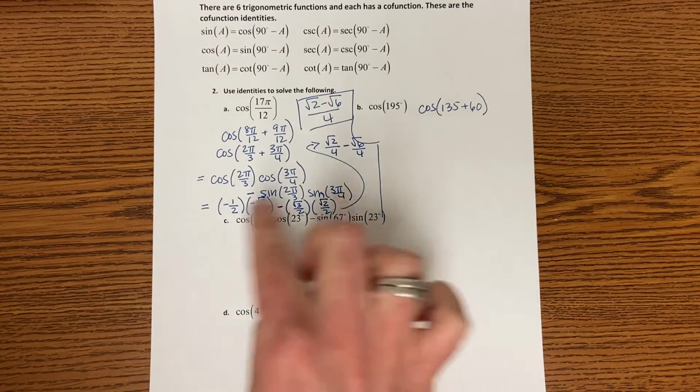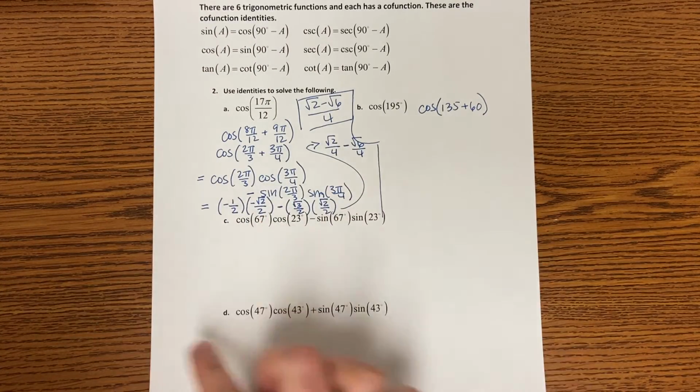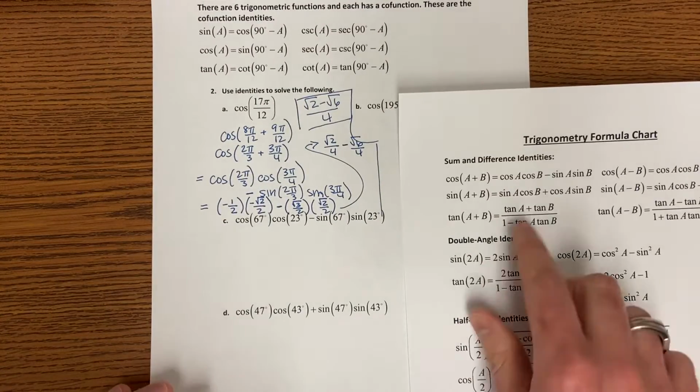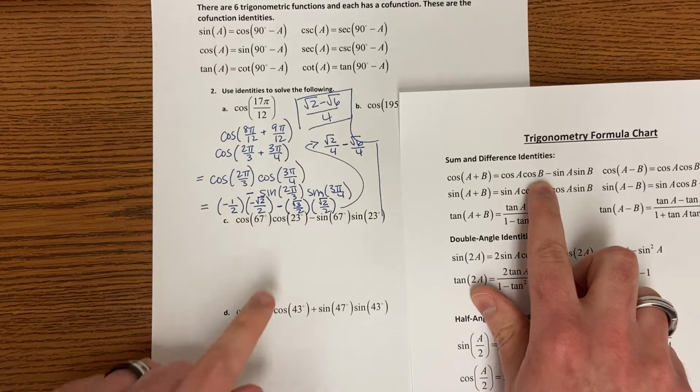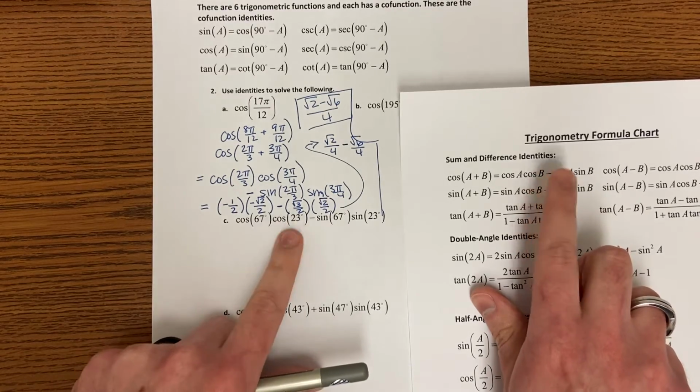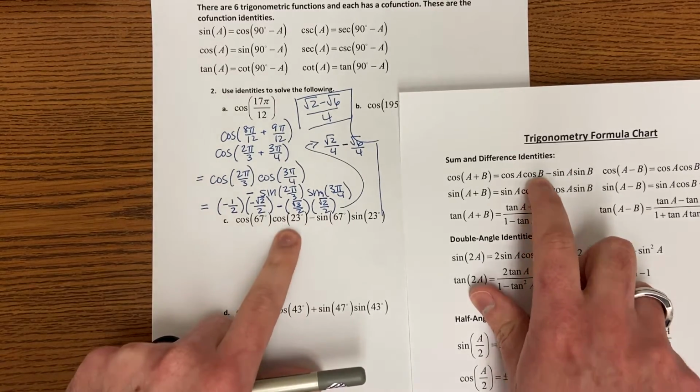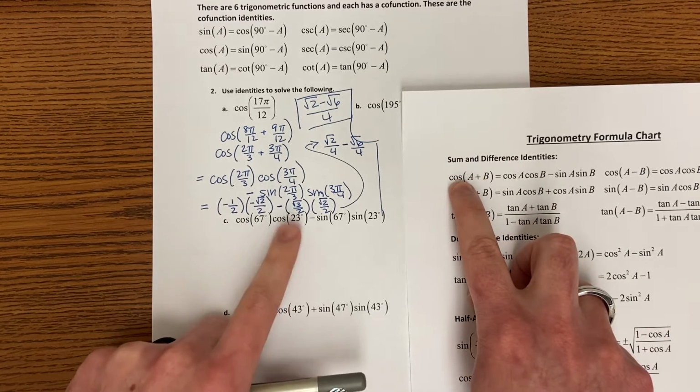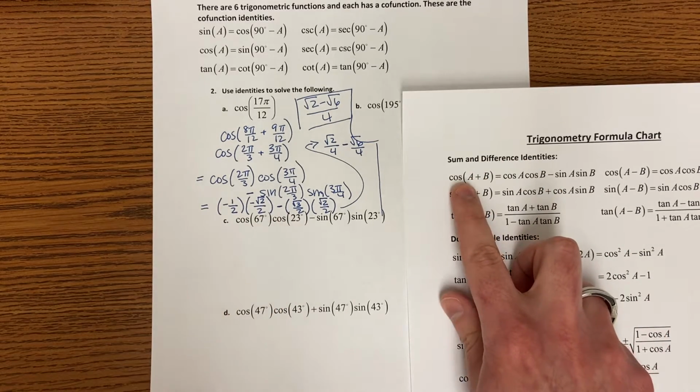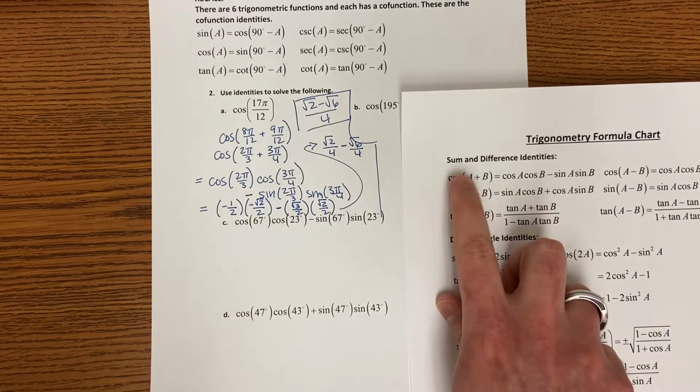But sometimes things are in the shape of the right side and you want to go back to the left. For example, if you notice this cosine A cosine B minus sine A sine B matches this exactly, you may be able to convert it to the left, because 67 and 23 degrees do not help us, but maybe if I combined them, it would.